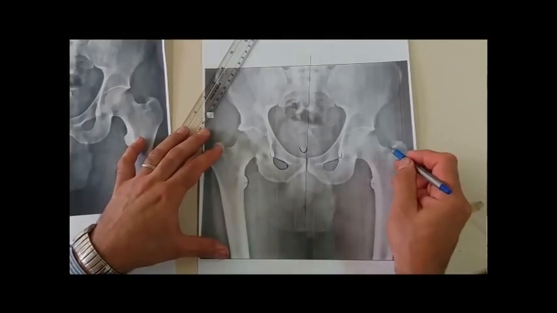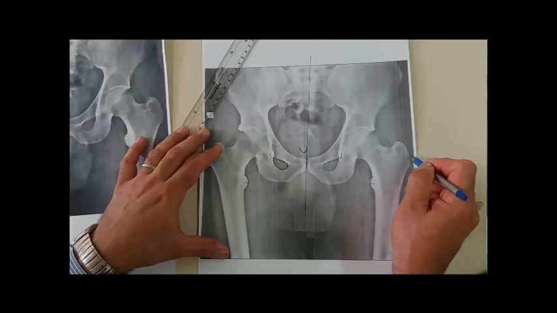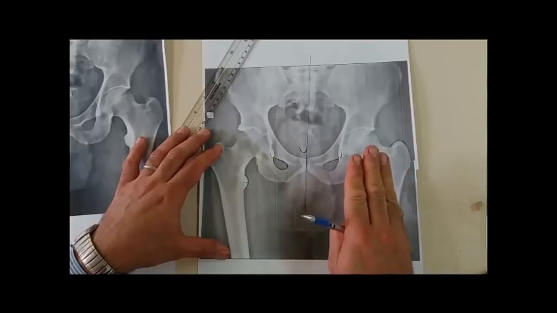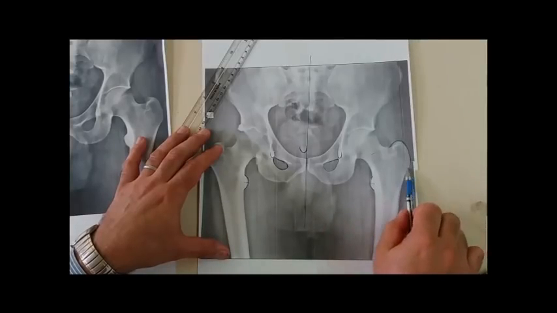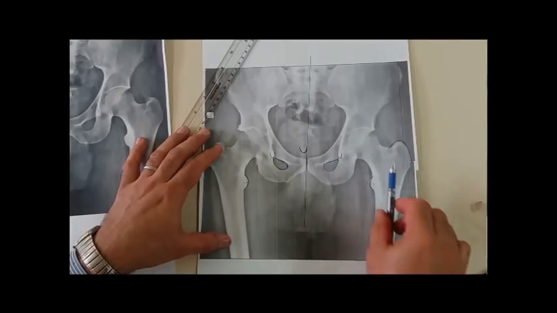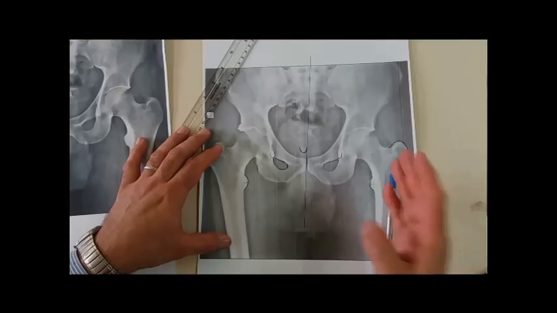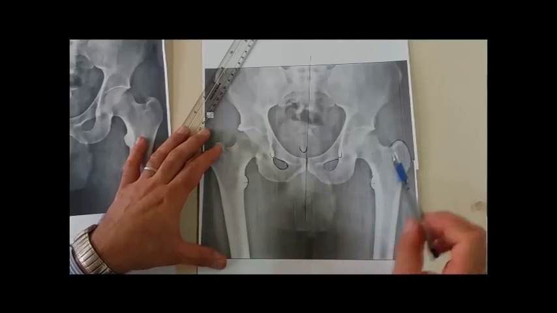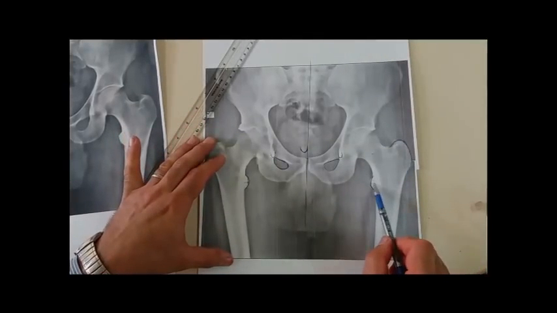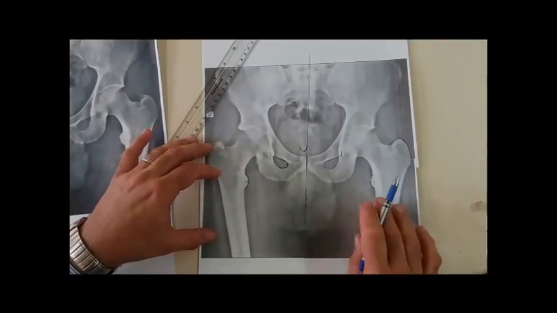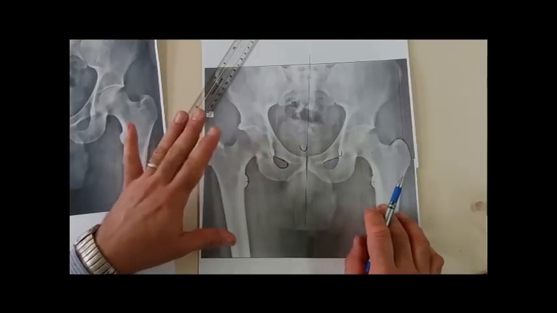Another point is that the greater trochanter should be maximally visualized. As we know also, if we abolish the anteversion of the neck of the femur by internally rotating the femur around 15 degrees, the greater trochanter would be maximally visualized. We check that the femur is adequate regarding rotation. It should be internally rotated 15 to 20 degrees to abolish the anteversion. If we are at the right degree of internal rotation, the lesser trochanter should be minimally visualized and the greater trochanter maximally visualized. This is the second point regarding taking a good AP view.